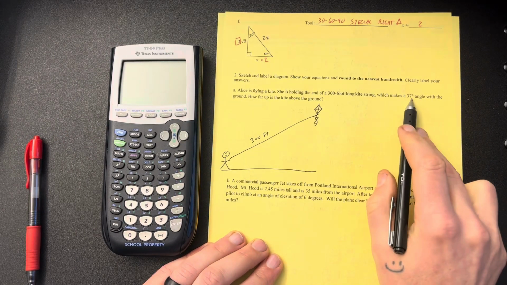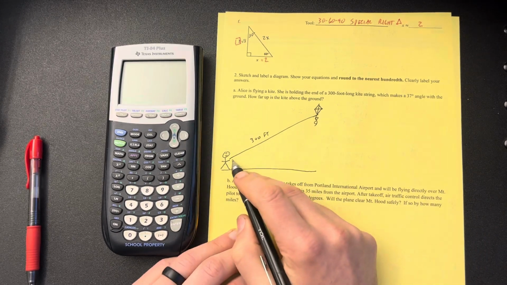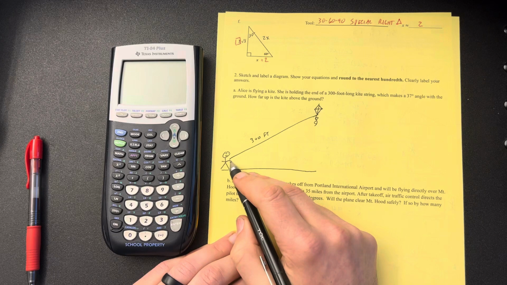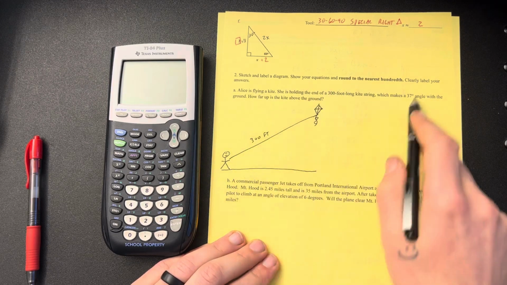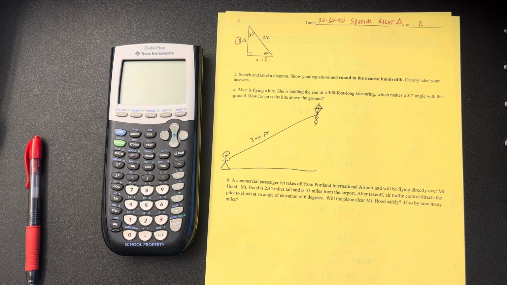And it makes a 37-degree angle with the ground. Okay, so this is kind of funny because we don't actually know how high Alice is holding the kite off the ground. So in a problem like this, sometimes it'll say Alice is 5 foot 6 inches tall, and her hand when she's holding the kite is at 5 feet or something like that. In this case, we just don't have that information.